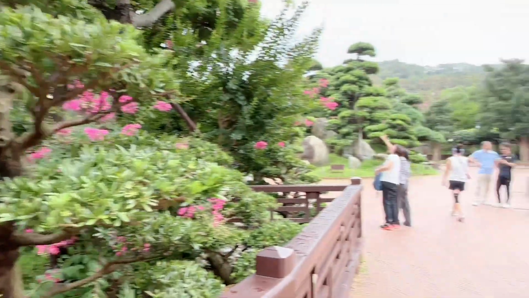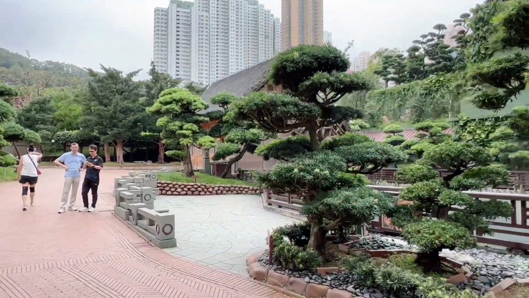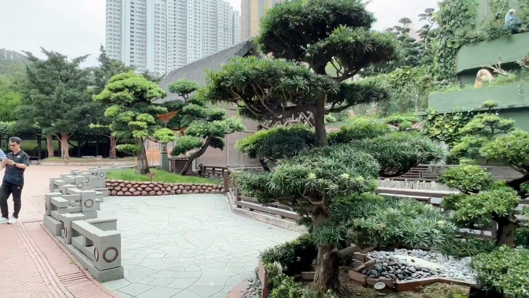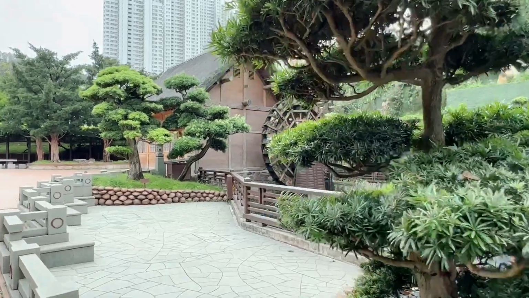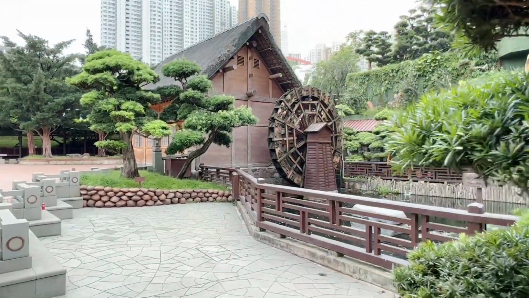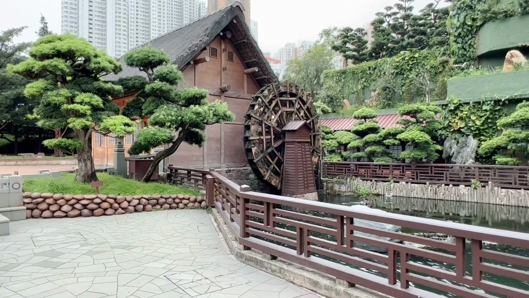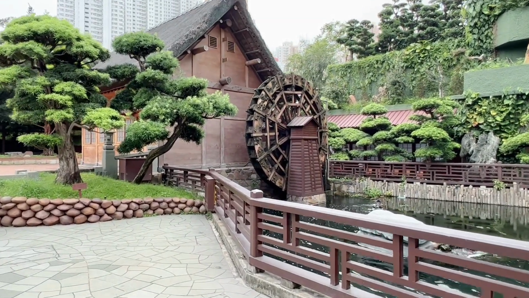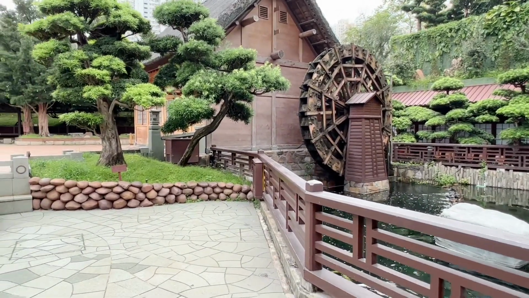And here we have something from the Chinese countryside. This is a picture from the countryside, and common in the past in China.